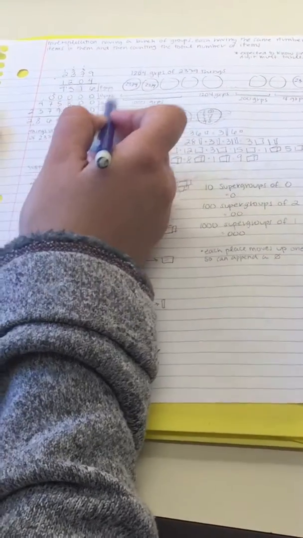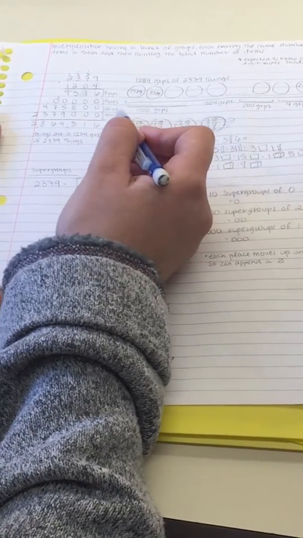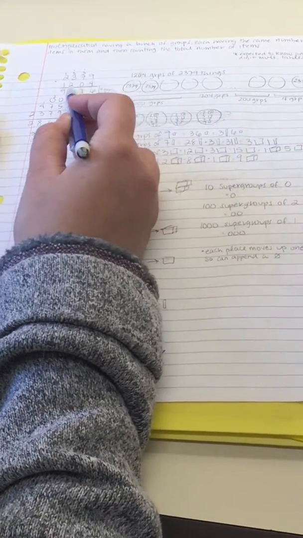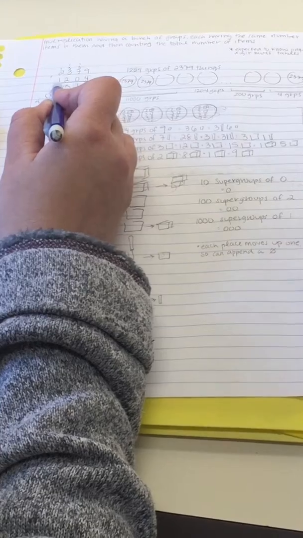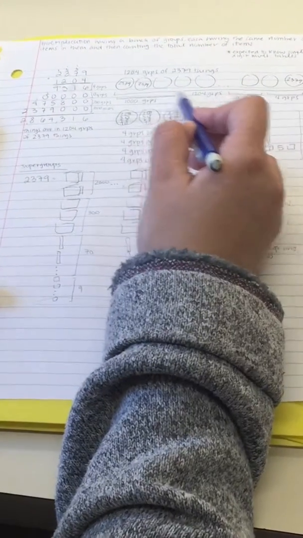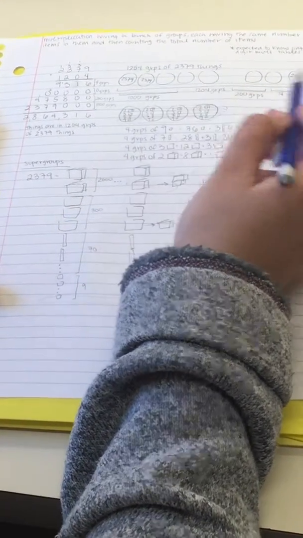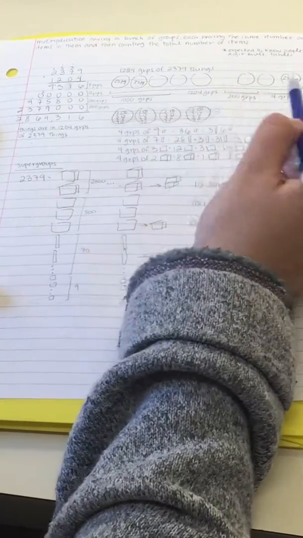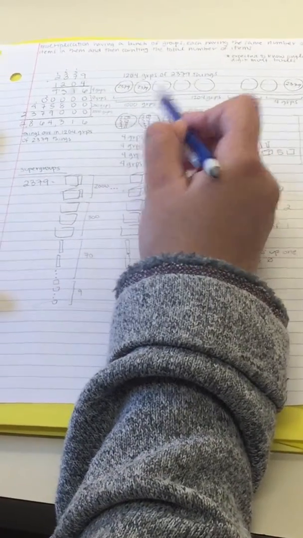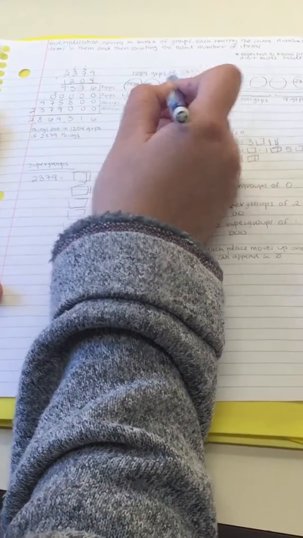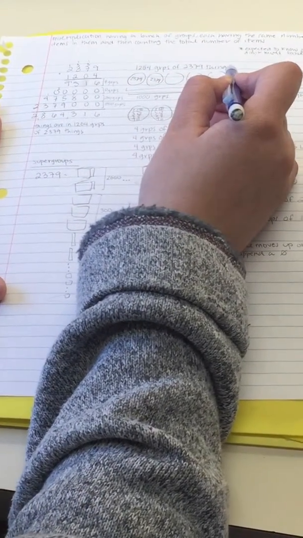So you'd continue on down. We have our 4 groups, our 0 groups, our 200 groups from right here, and then our 1,000 groups from right here. And as we can see from up above, we do have the same thing with our 4 groups, the 0, the 200 groups, and the 1,000 groups, which overall equals 1,204 groups of 2,379 things.